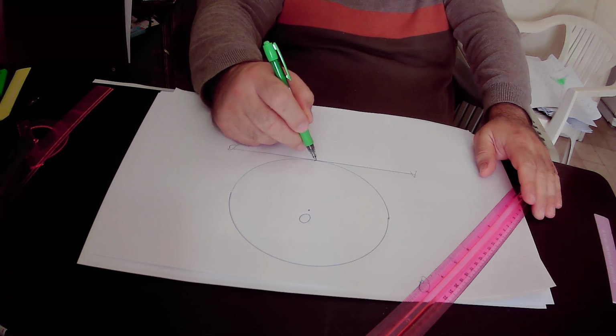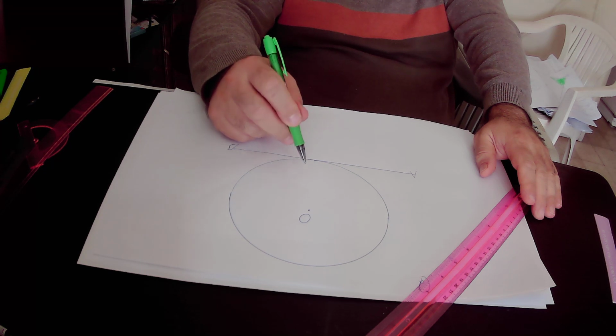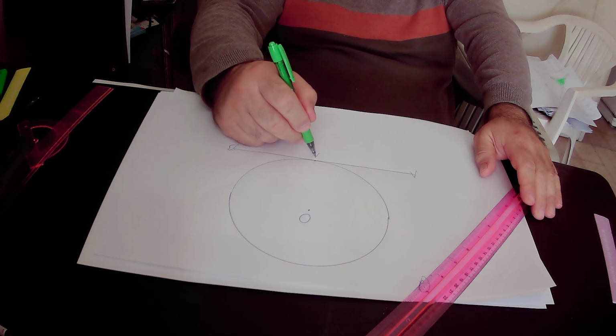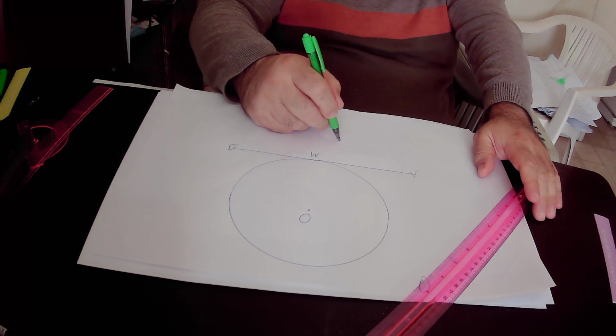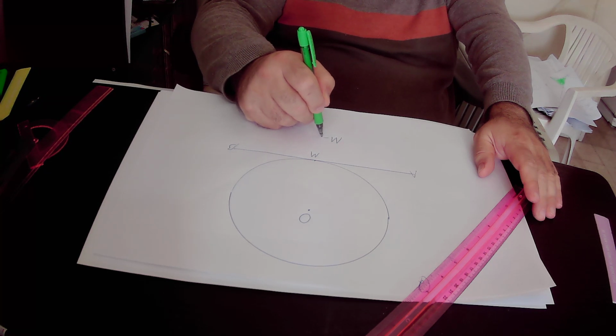We define the touching point between AB and the circle as point M. Point M is actually the point of tangency.